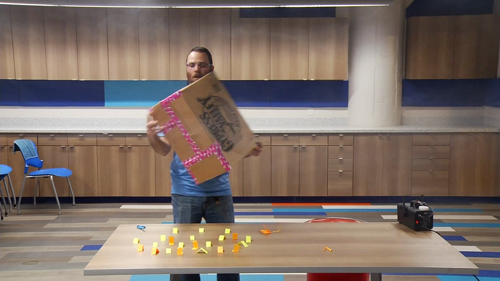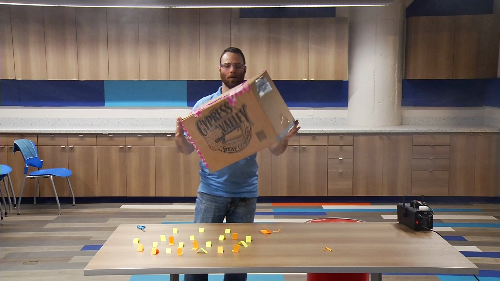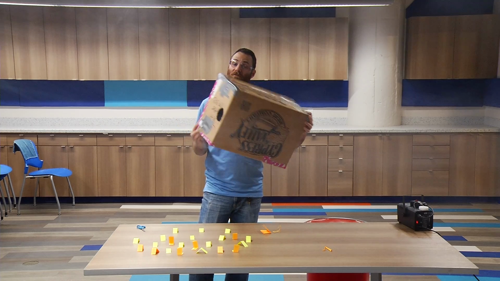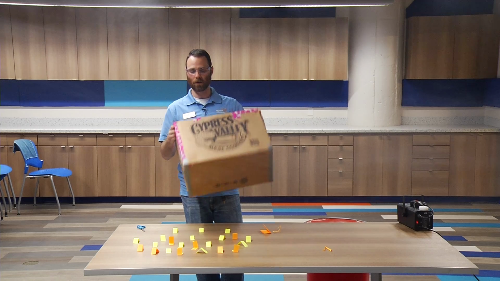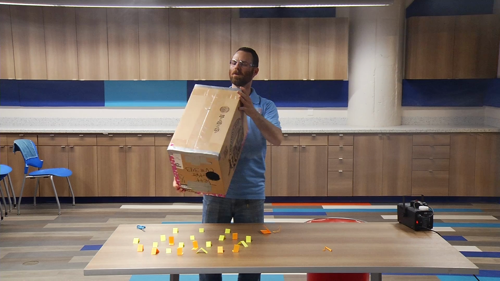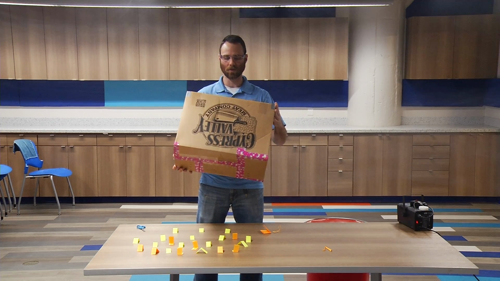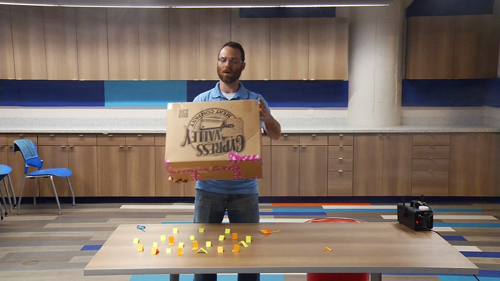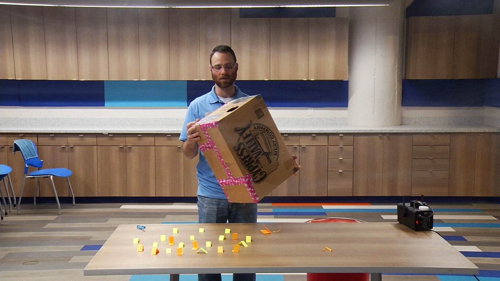Right here, I have a cardboard box. You can use any size box that you want, but I recommend it be fairly large, about this size, which is somewhere around 18 inches by about 12 inches, and maybe another 12 inches. Actually, it says it right here. This box is 19 by 10 by 13, but you don't have to use this exact dimension.